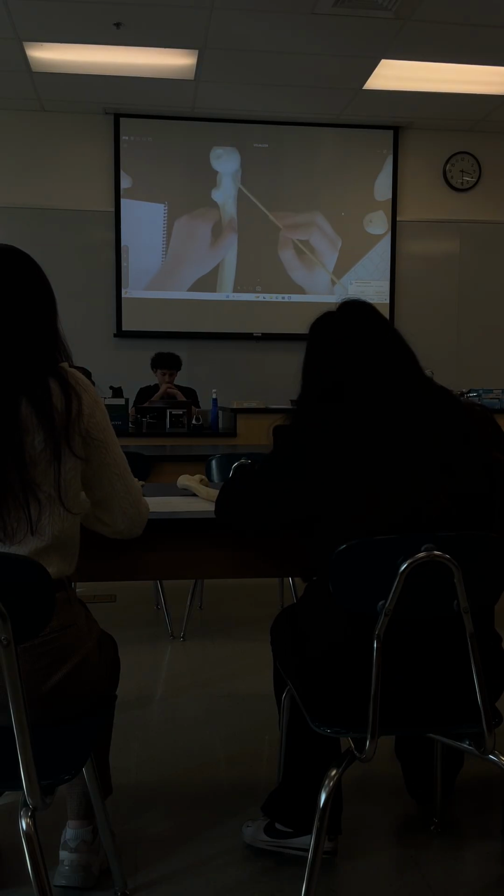The first term is the head of the femur. The head of the femur is going to be this whole ball projection. The neck of the femur is going to be the neck right here, all the way around. Neck of the femur.